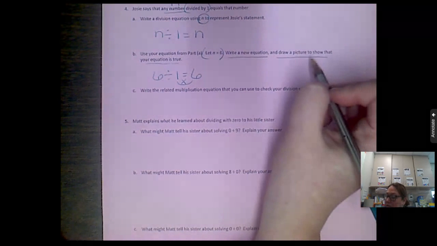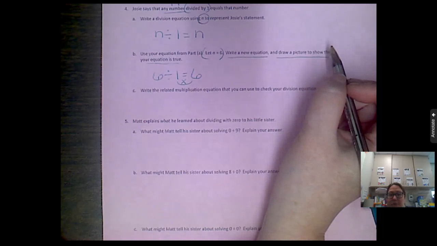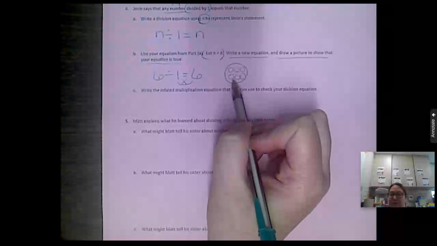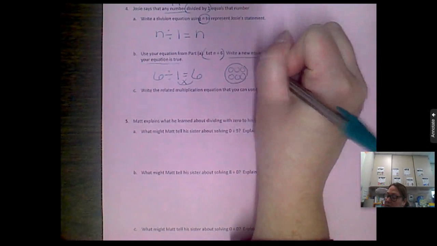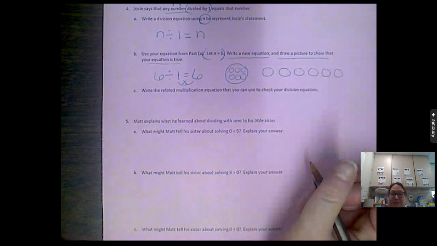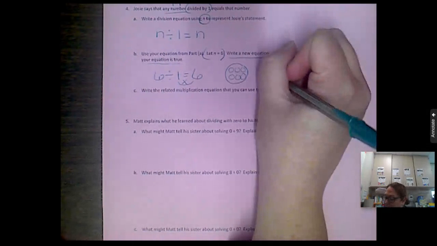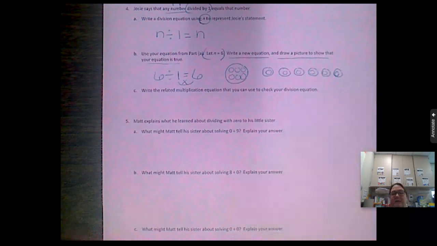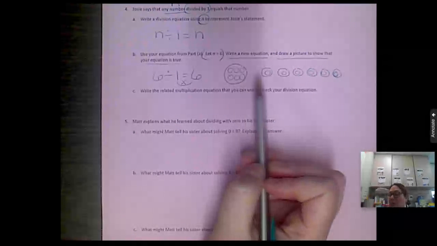Okay, so then it says to draw a picture to show that your equation is true. So a couple different ways that we could do this. So we could have one group with 6 in it. That could be like if we had 6 and we put it into one group, we would have 6 in each group. We could also do 6 groups. And how many would we put in each group? 1, right? Good. So this would give me one group of 6 or 6 groups of 1.